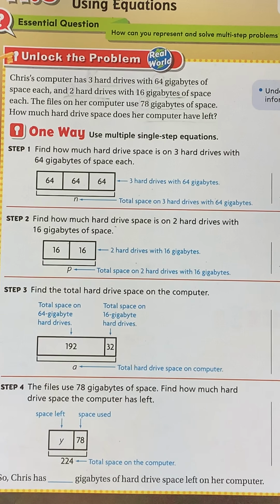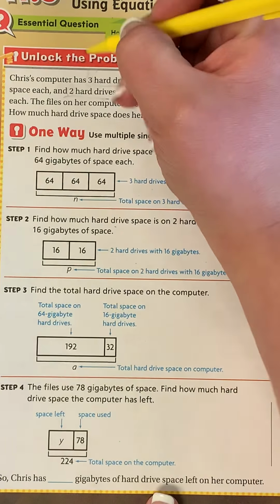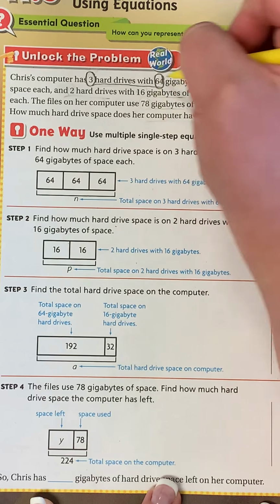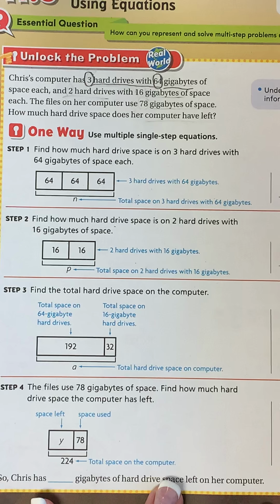Let's go in and underline that important information. There's a lot going on in this problem. A lot of technical sounding words that really don't matter to us, just that we need to know that it's talking about the total amount of space that we have on a computer and seeing how much is being used. That's it. So Chris's computer has 3 hard drives with 64 gigabytes of space each.